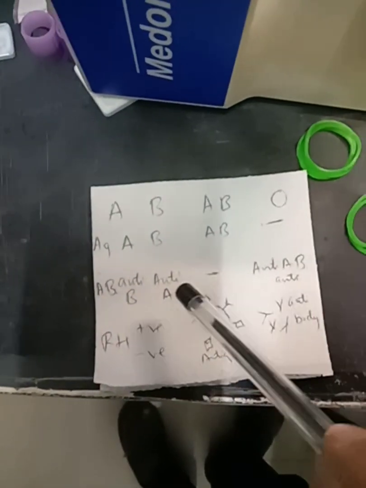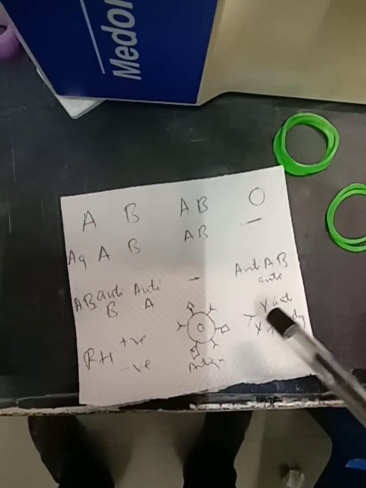Why should we know blood group? Blood group knowledge helps in avoiding ABO incompatibility, and in pregnant patients, knowing Rh incompatibility helps in preventing rhesus factor diseases.